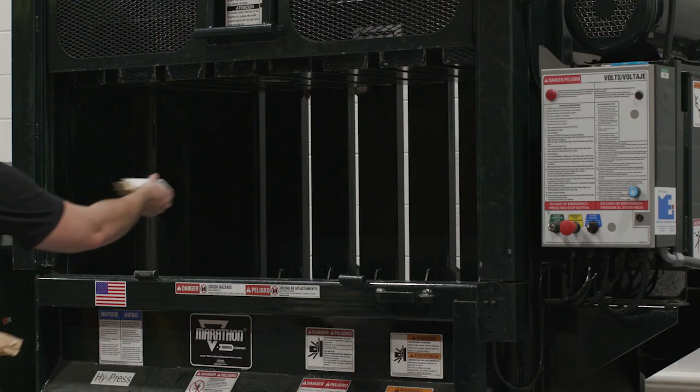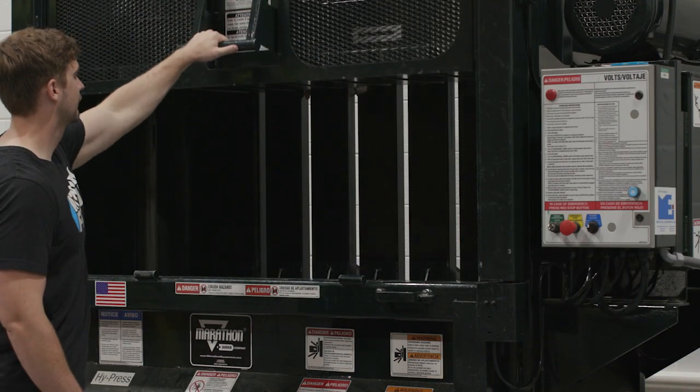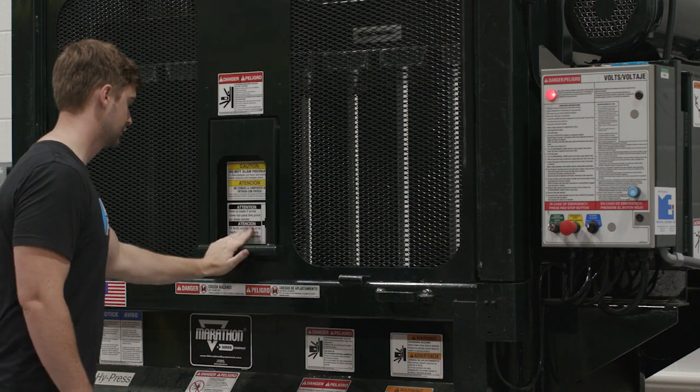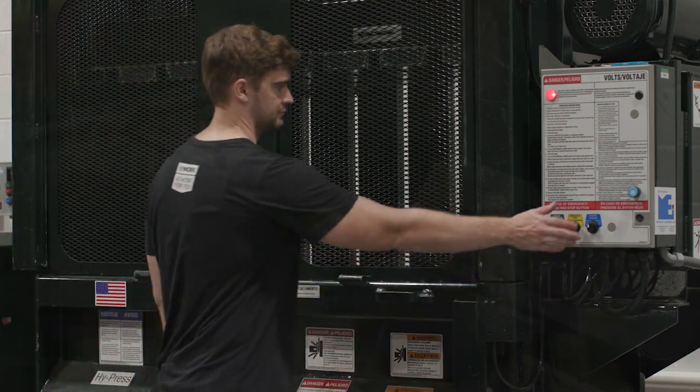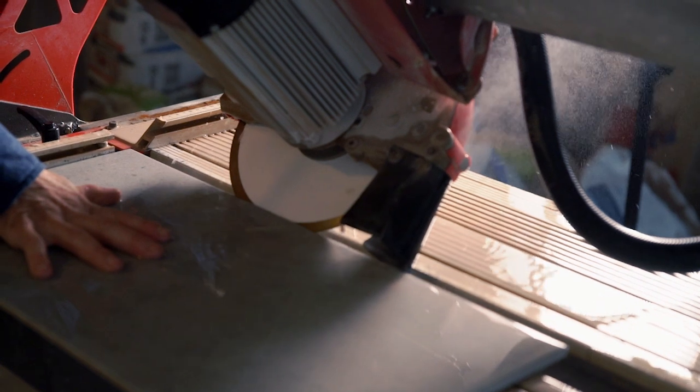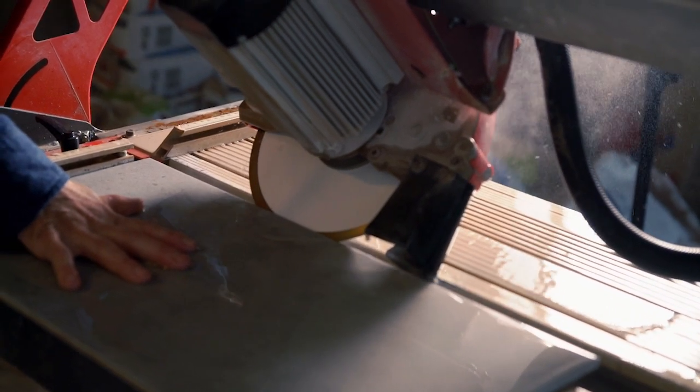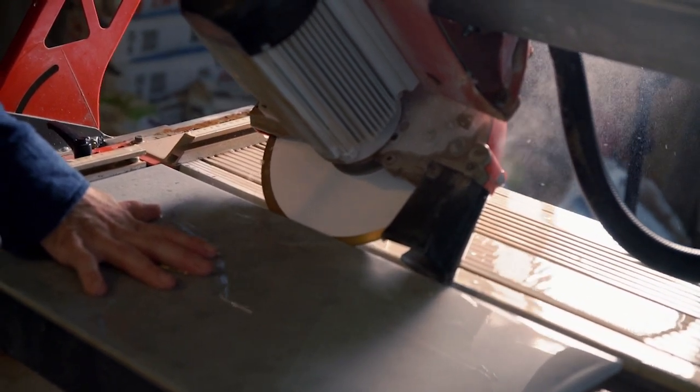The first subject we're going to cover is machine guarding. It is essential for protecting workers from needless and preventable injuries. When machines are not properly guarded, injuries could include crushed hands and arms, severed fingers, blindness, and fatalities.